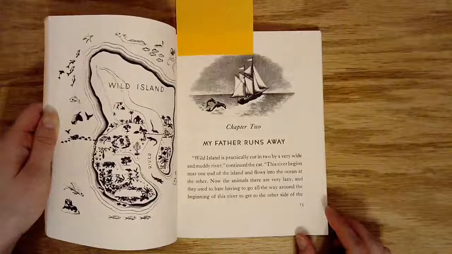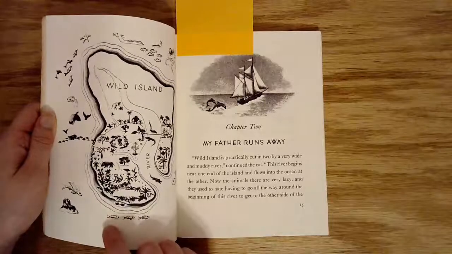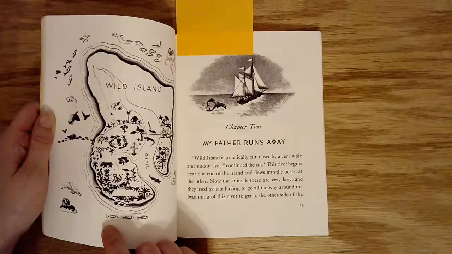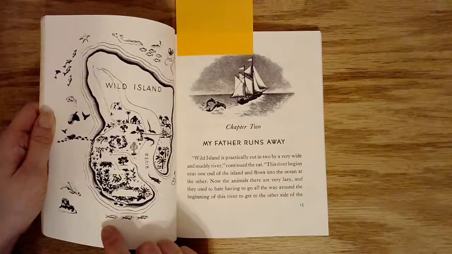Wild Island is practically cut in two by a very wide and muddy river, continued the cat. This river begins near one end of the island and flows into the ocean at the other.